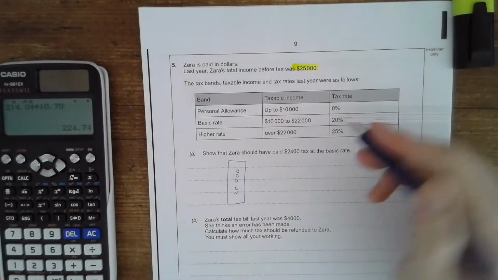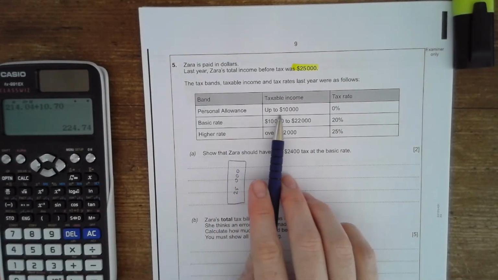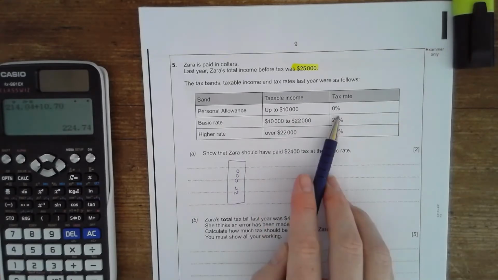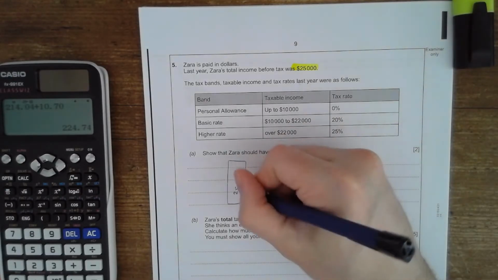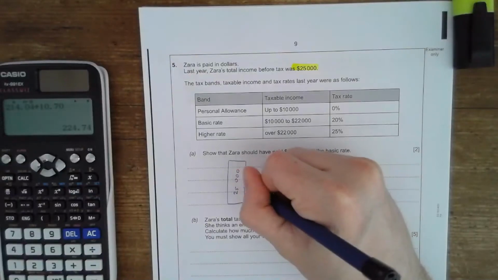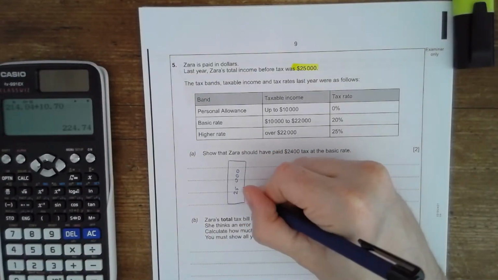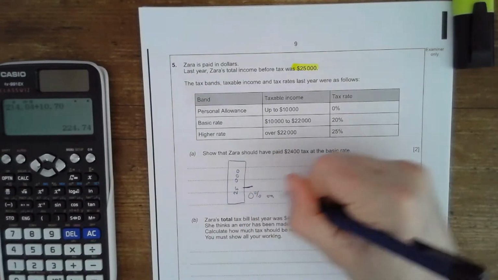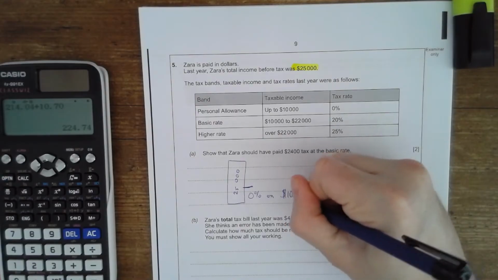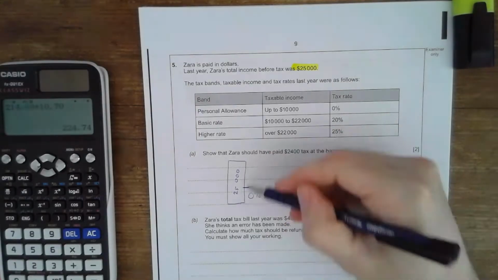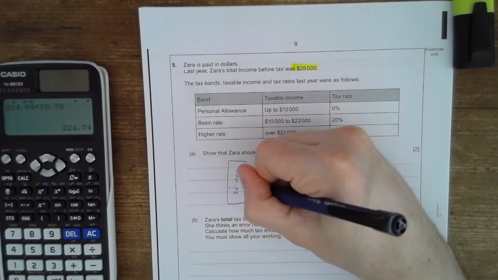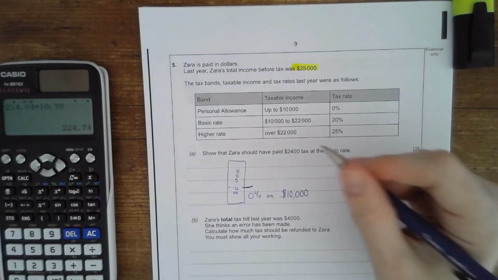Now, we're told that her personal allowance is up to $10,000. She doesn't pay any tax at all on that. So on that block, 10,000 would be roughly about there, and that's 0% on $10,000. So what have we got left here? Well, 15,000 must be what's left in this block.